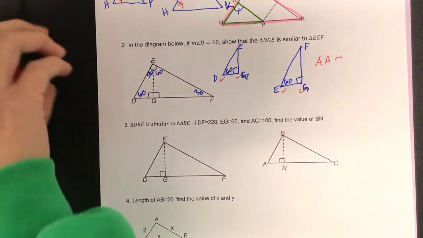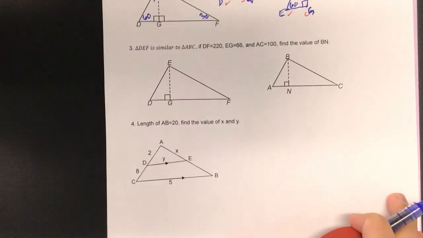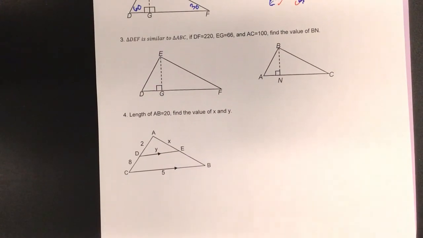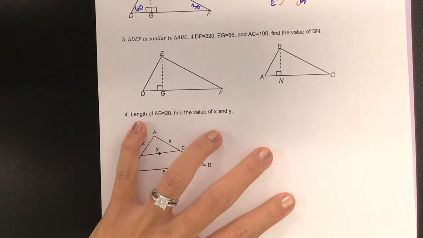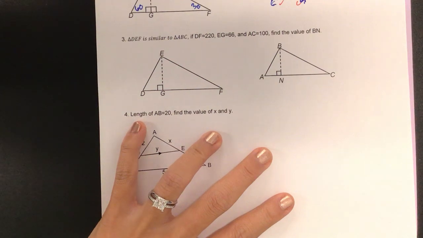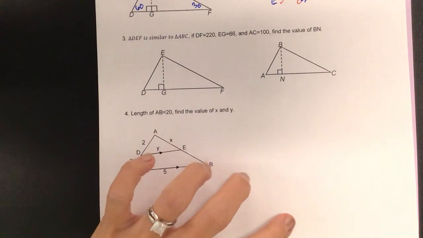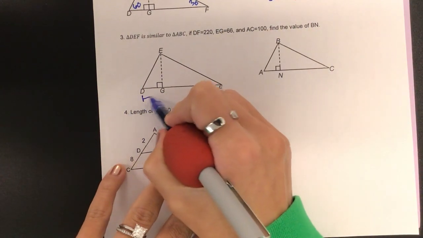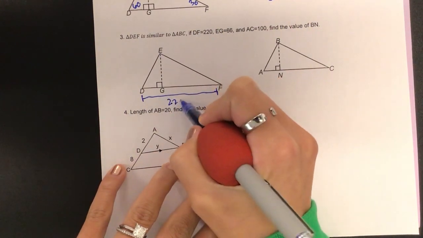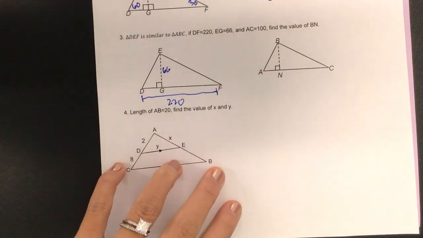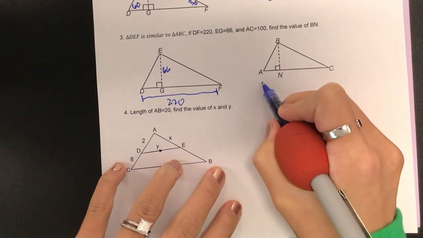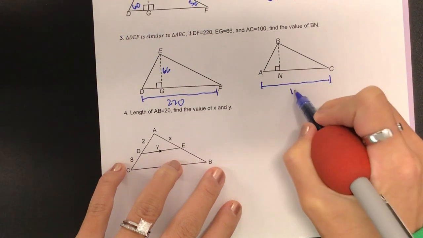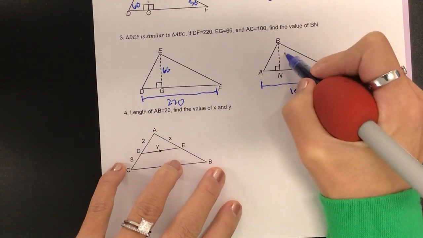Okay, all right, Graham, let's read number 3. Triangle DEF is similar to triangle ABC if DF equals 220 and EG equals 66 and AC equals 100. Find the value of BN. So we have DF, the whole thing is 220, and EG is 66. And then they gave us AC, the whole thing is 100. And they're asking us to find BN.